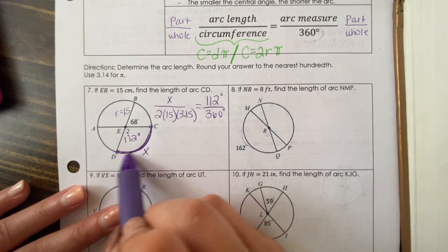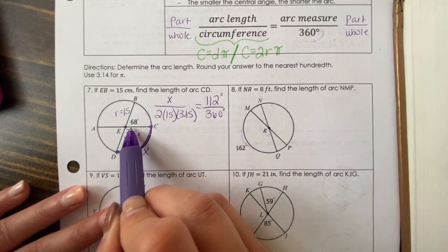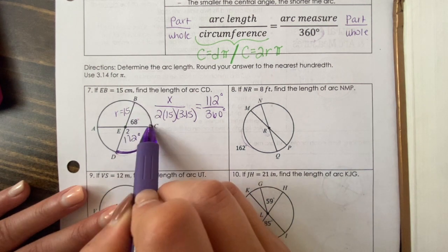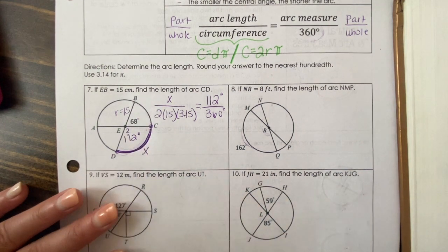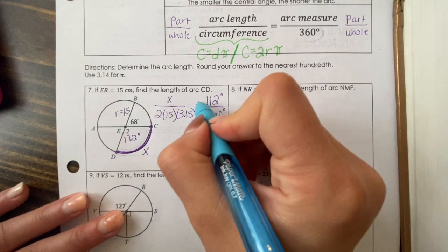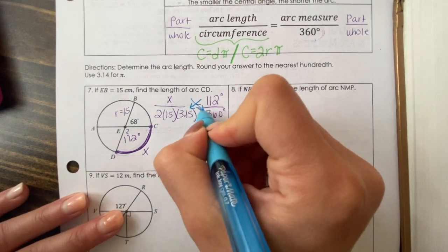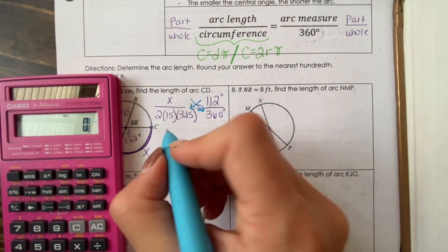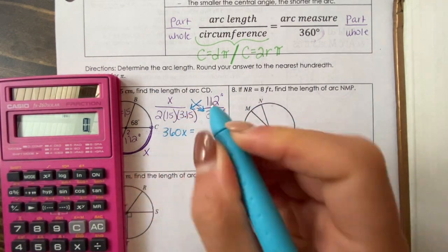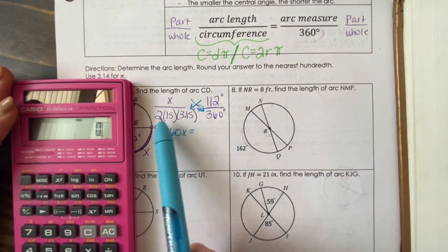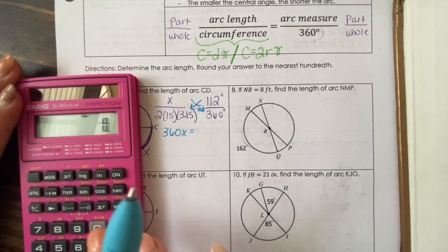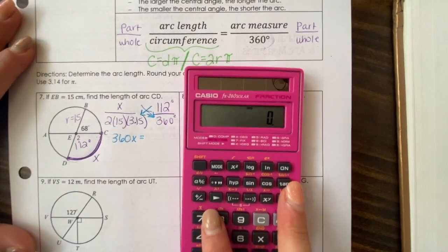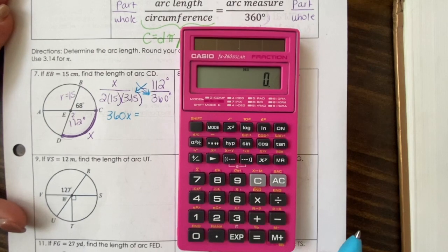So our arc length, which is X, depends on this 112 degrees, because this arc length is going to be bigger than this one because this angle is greater. All right, and then the way that you solve proportions is you multiply across, slanted. So 360 times X equals all of this multiplied together. Now, if you would like to get this number first and then multiply it times that, it's perfectly fine, but multiplication order doesn't matter.